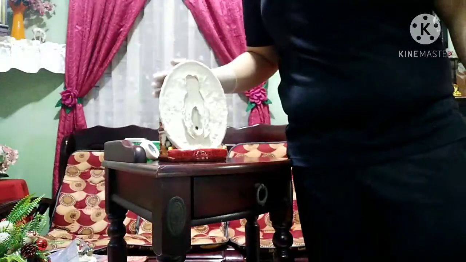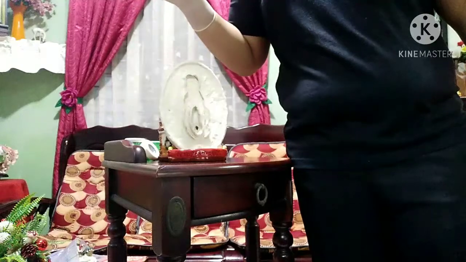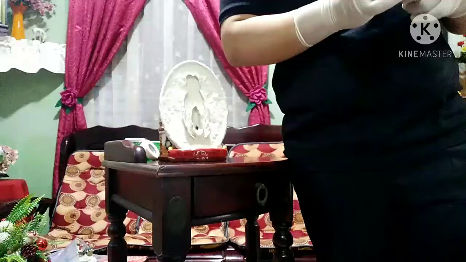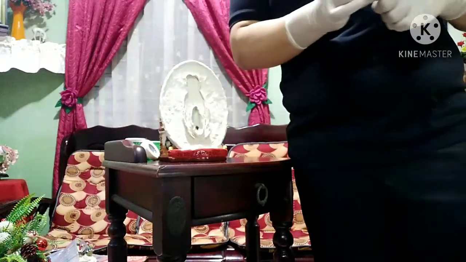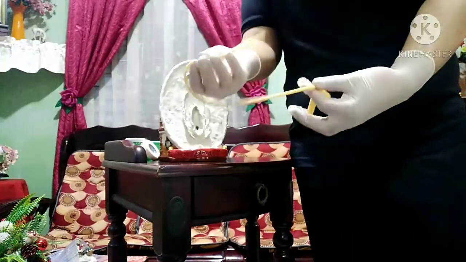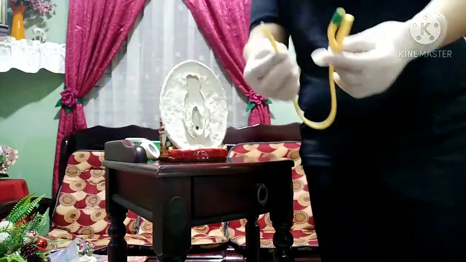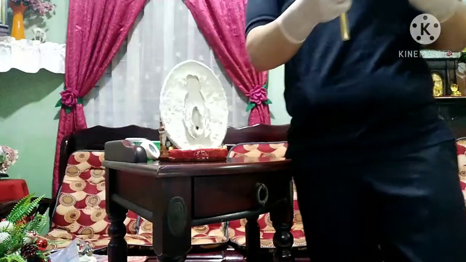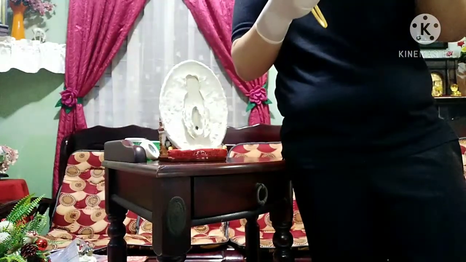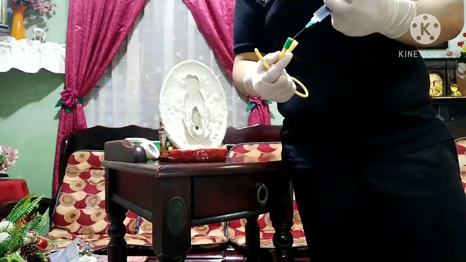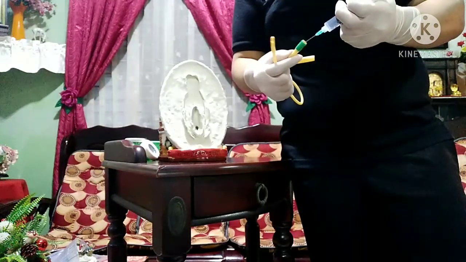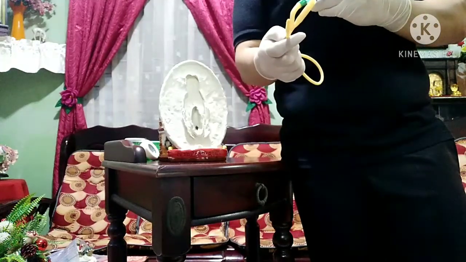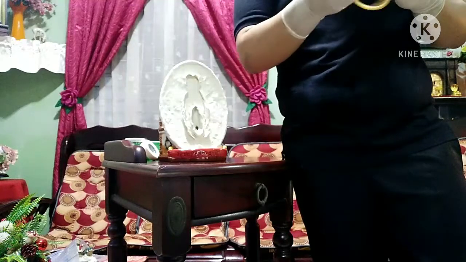Number 11 is open the package of the catheter, inflate the balloon with the prefilled syringe to check if defective, and aspirate the fluid back into the syringe. This is our catheter, the Foley catheter. This is the syringe. We will test it.